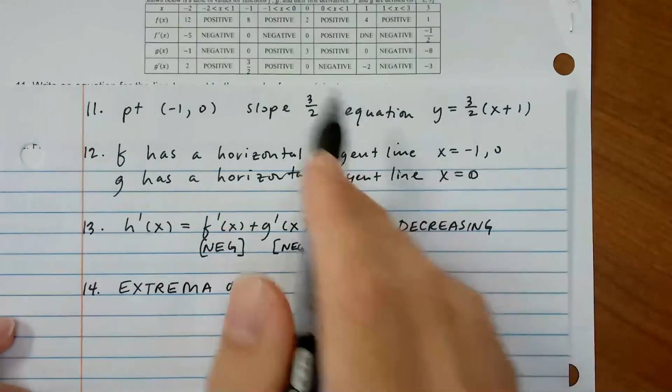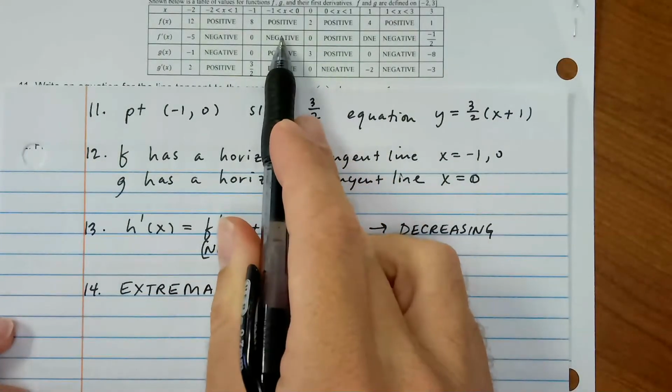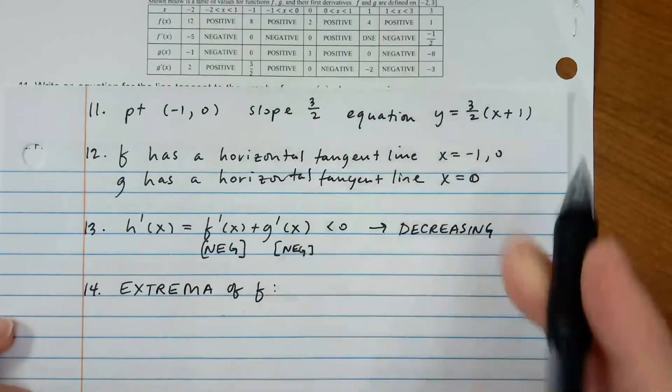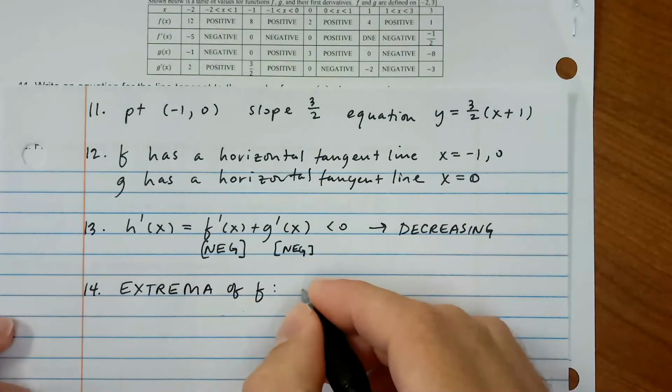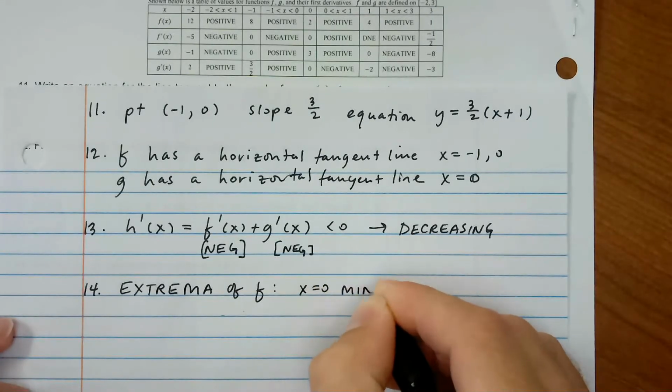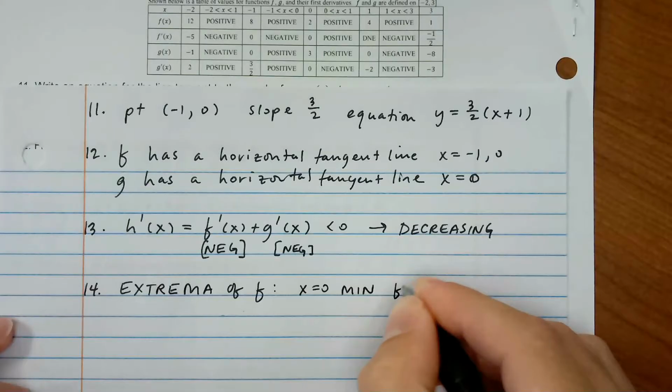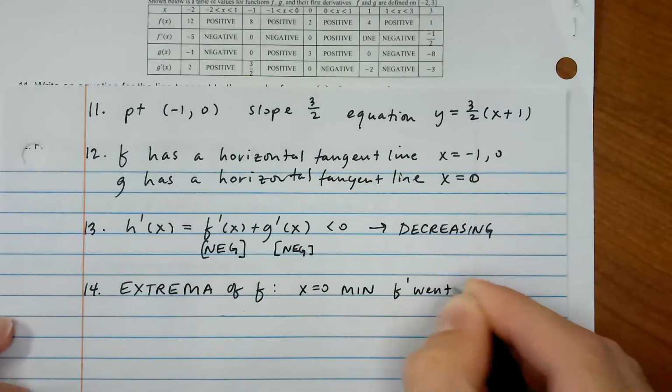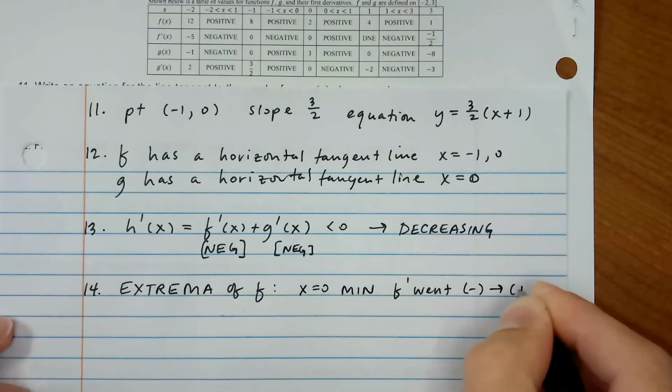All right, so I found one here where the derivative went from negative to positive, so that's going to be a local minimum at x equals 0. And the reason is f prime went from negative to positive.